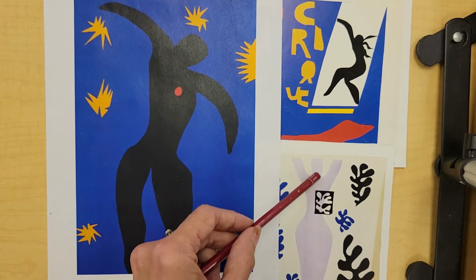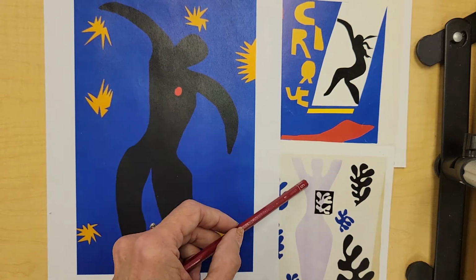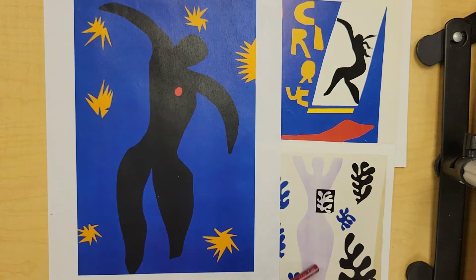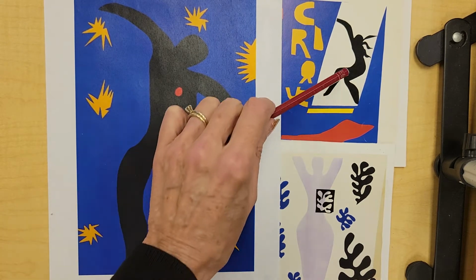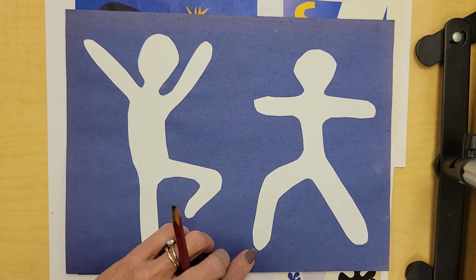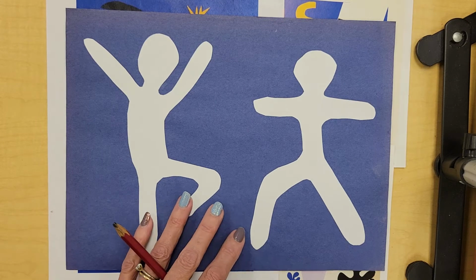While this purple person looks like a figure standing straight and tall with its arms raised above its head. All of these figures do not have details. It's just an abstract, organic shape that reminds us of a figure. So today, that's what we will be practicing. We will be practicing creating our own figures in the style of Matisse. So let's get started.